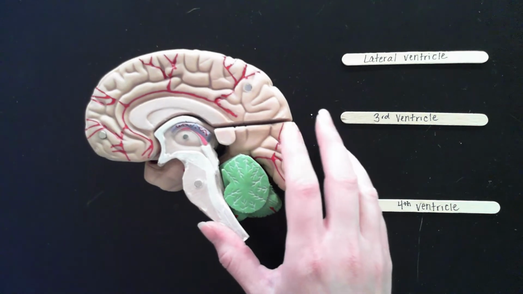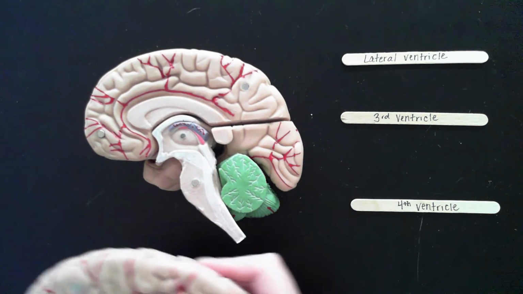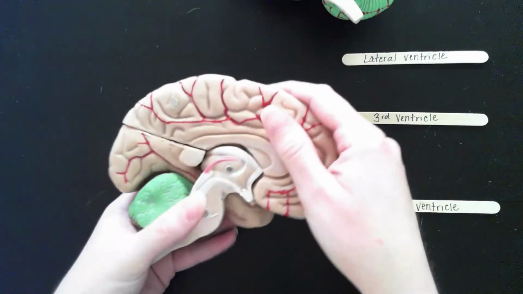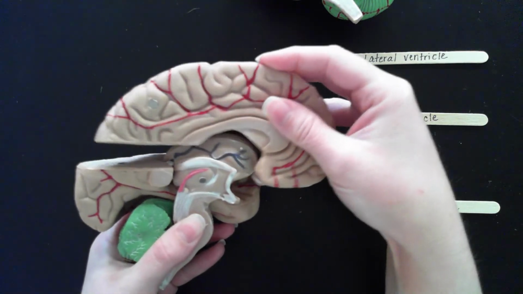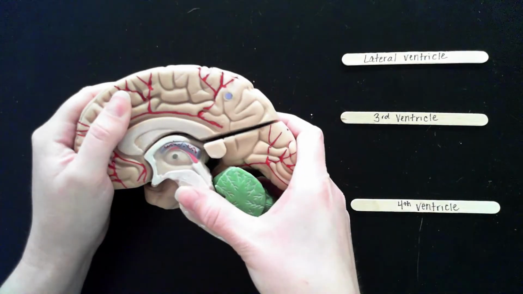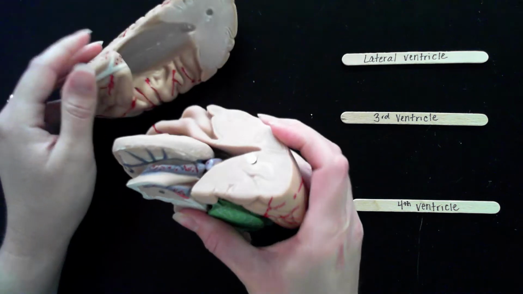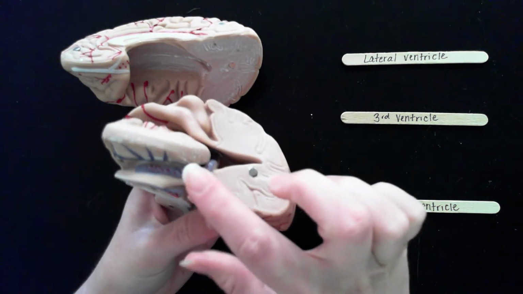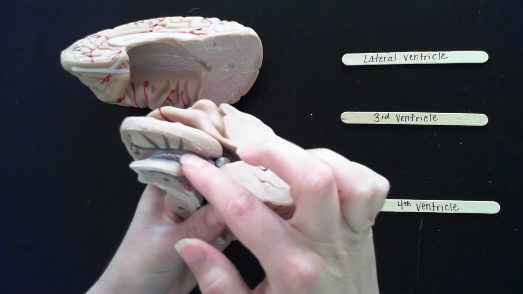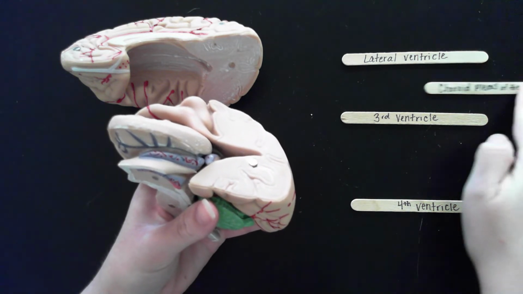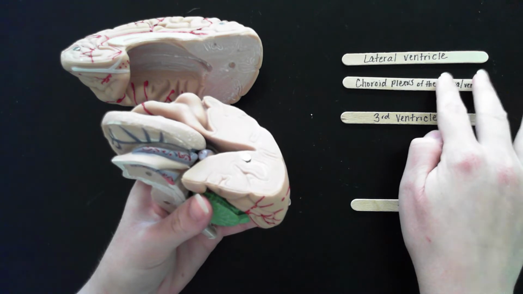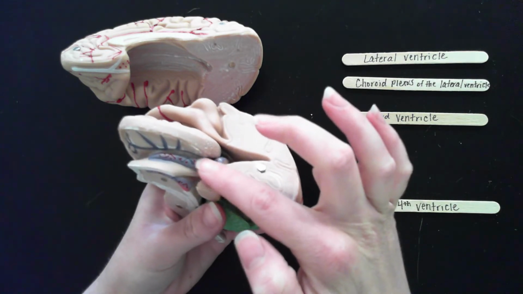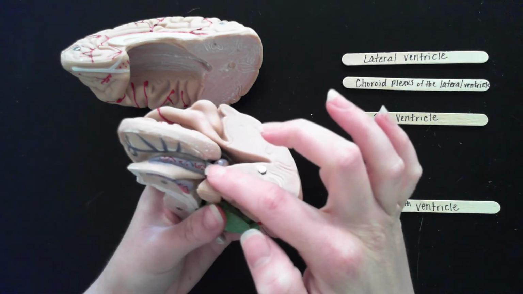If we were to take the other half of our model, you can still see the ventricle there. So that cavity is there. But the reason that I have pulled just the right side here is because of this purple structure. This here is our choroid plexus of the lateral ventricle. And the choroid plexus is the structure responsible for producing that CSF. Okay?